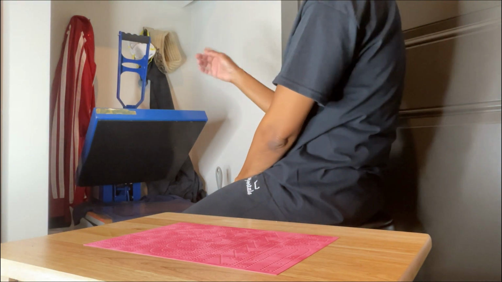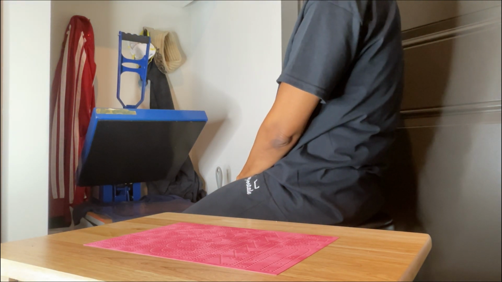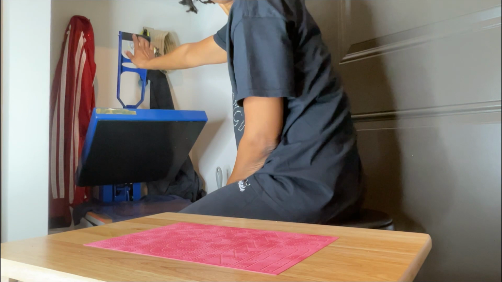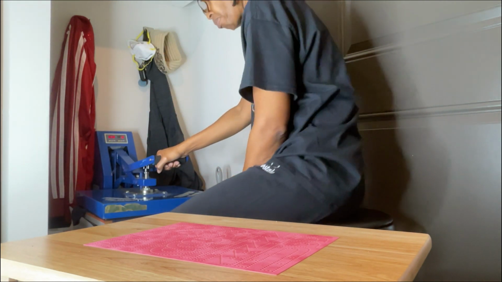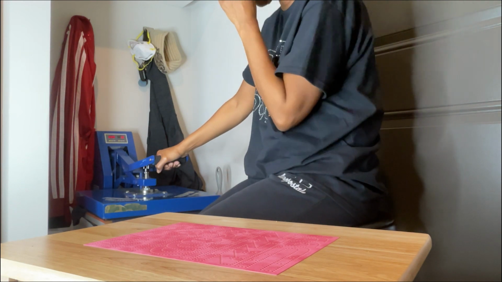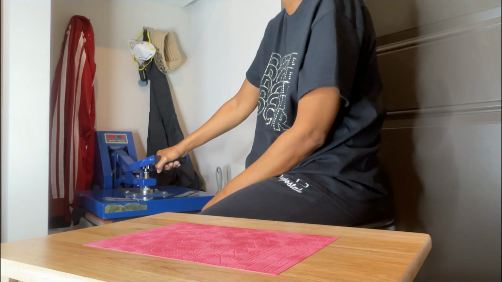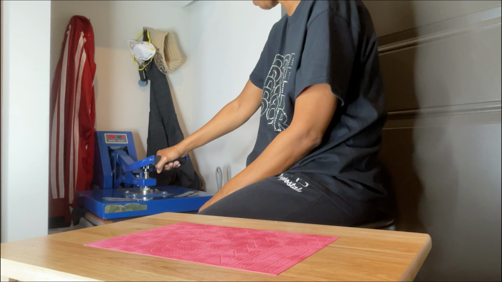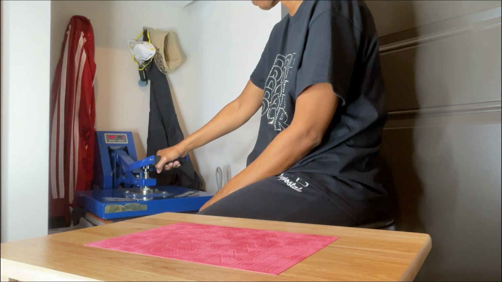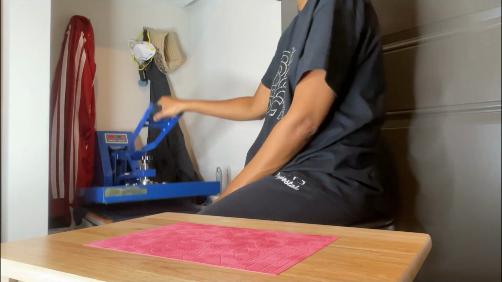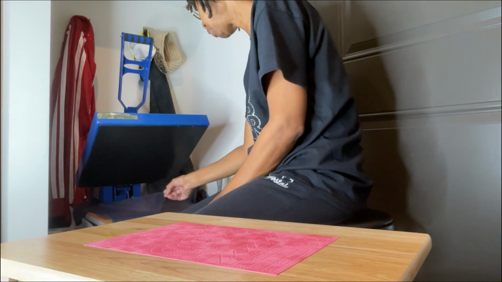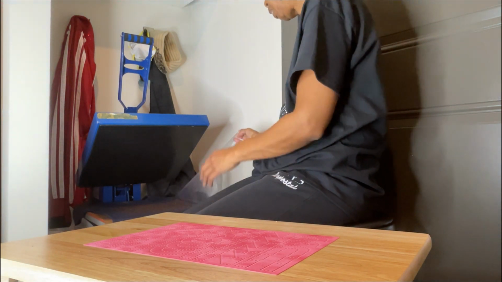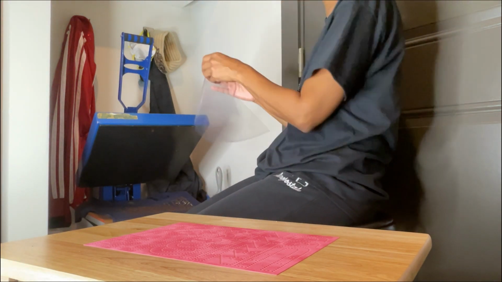Rhinestones, the machine set at 350, 15 seconds. This machine is an older machine. I have to hold it down. Had this machine for many years. Feel it hot.